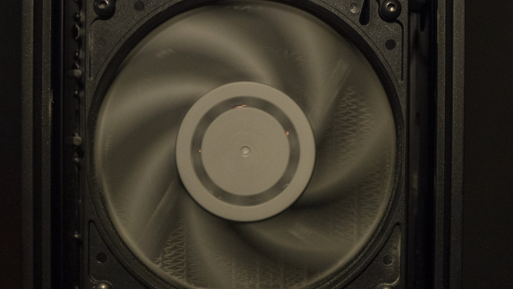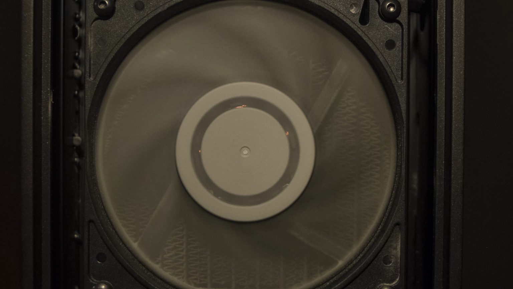Now, the next image taken at 1/100th of a second. Now, the blur is a lot more pronounced, and you're starting to blur the blades together, and it's looking, well, obviously like it's spinning very fast.